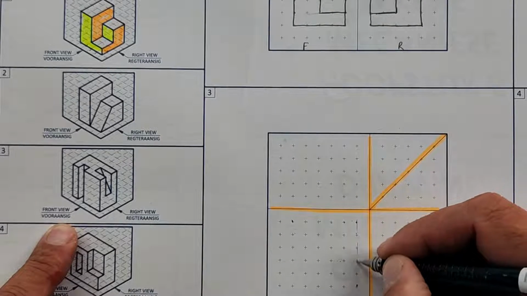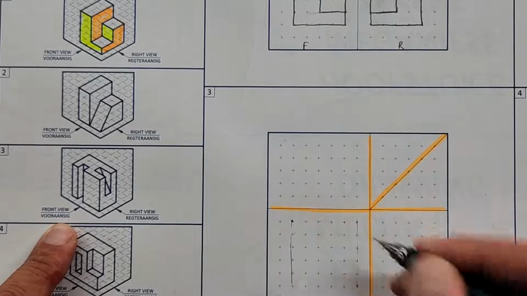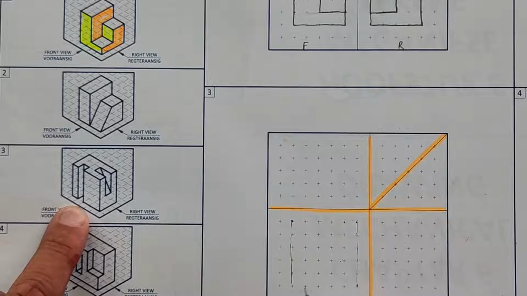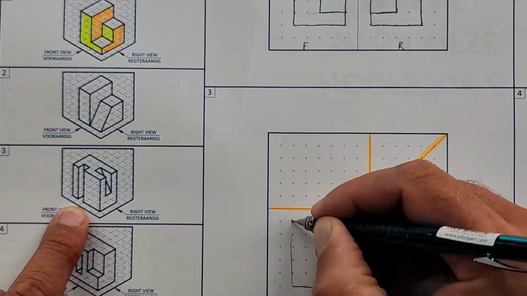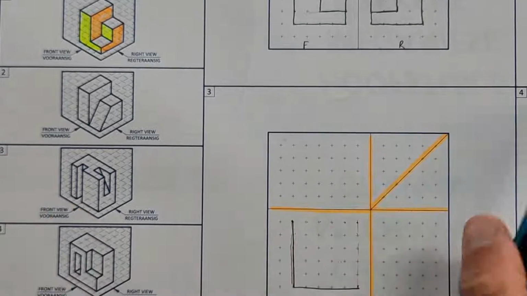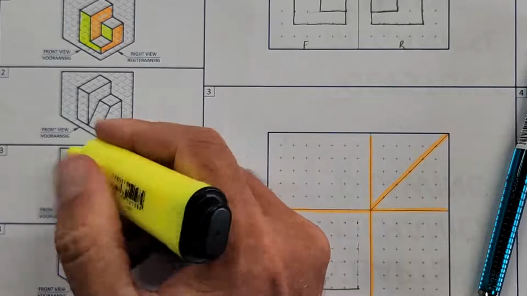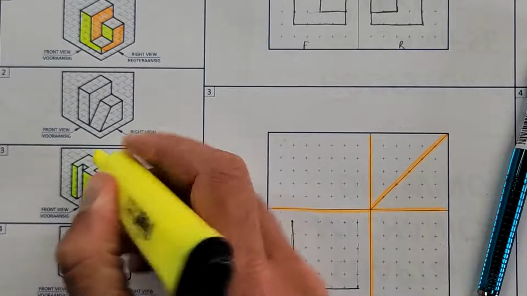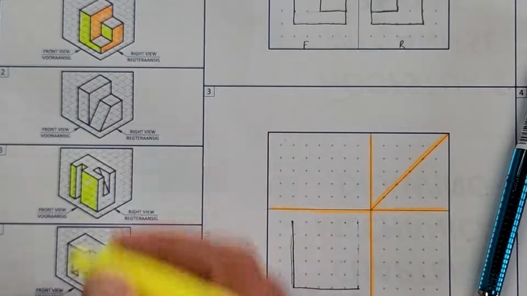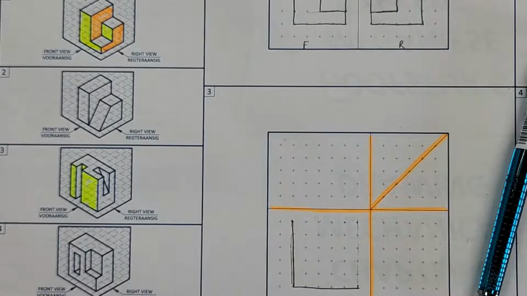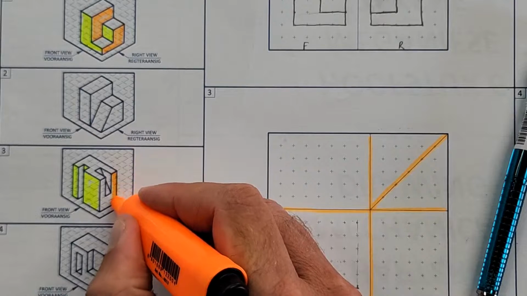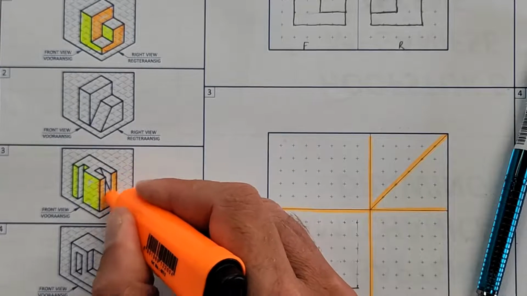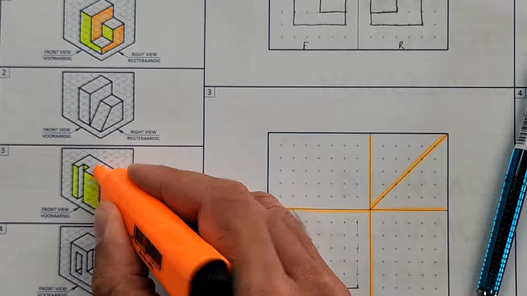Okay, construction lines. All right, so the bottom of it runs this way. Highlight this for you. That surface and that surface is the front view, and then at the back there's one running down there. The right hand side is this surface here and that angled surface.